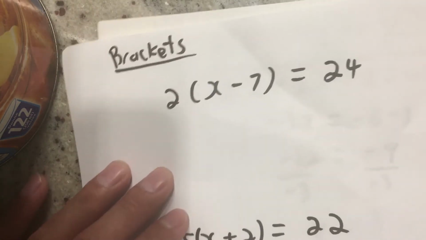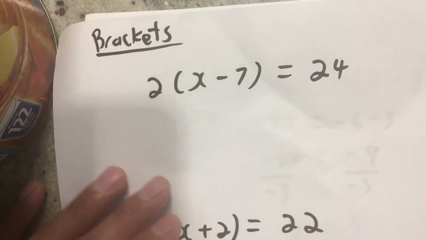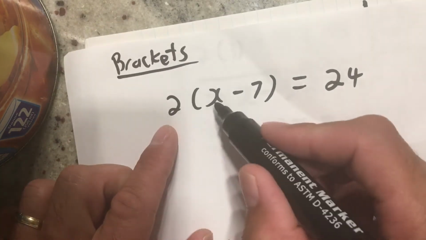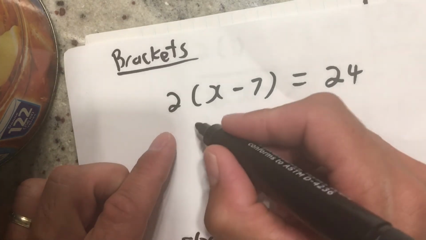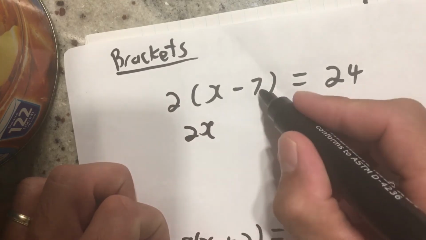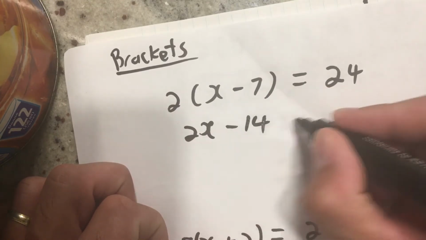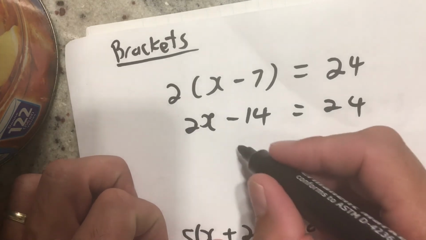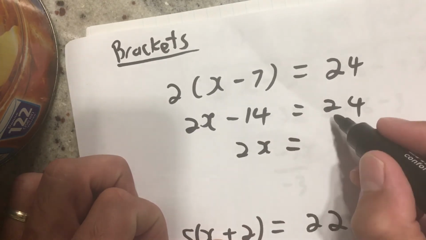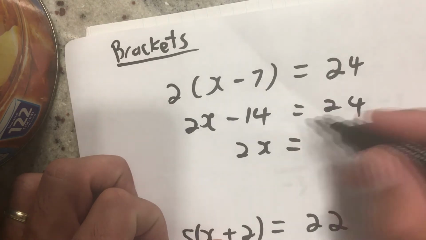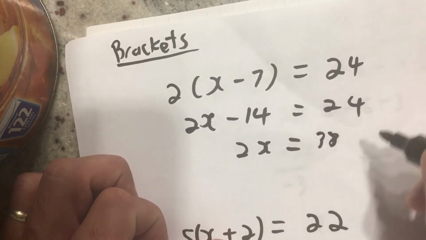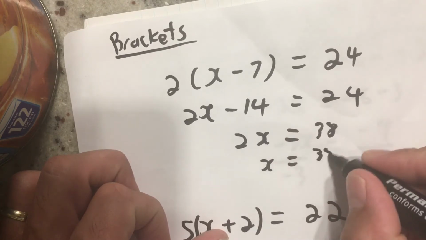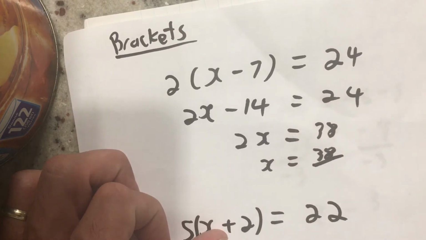Okay, so on to dealing with brackets. Now, these brackets, I've got 20 seconds, I'm going to keep this under 10 minutes. I'm going to multiply that 2 by each term inside the bracket. So this is going to be 2x, and then minus 7 times 2 is minus 14. That's equal to 24. I'm going to add 14 to both sides. So 2x is equal to 20 and 10 is 30. 4 and 4 is 8, 38. That makes x equal to half of 38, which is 19.